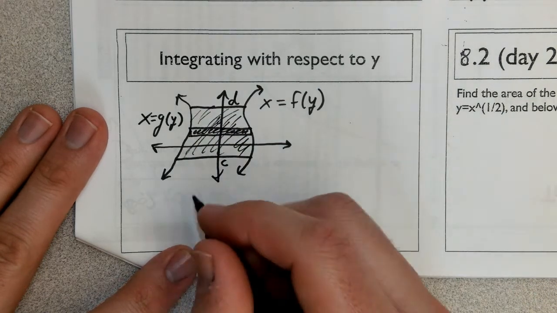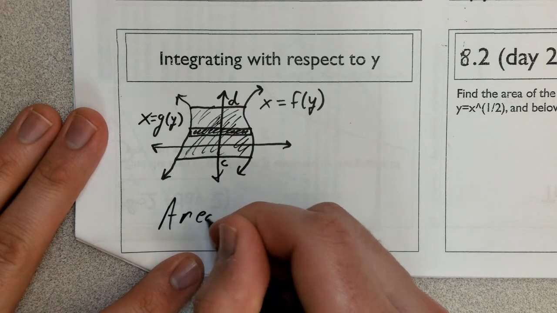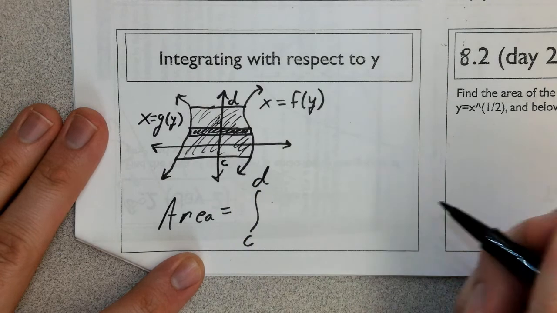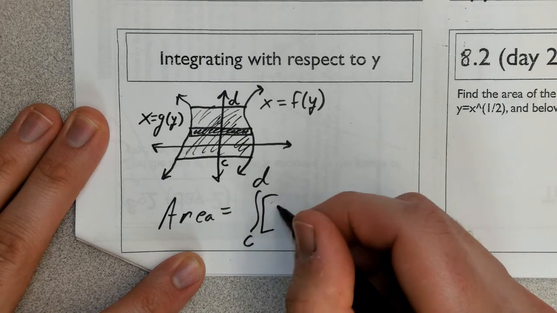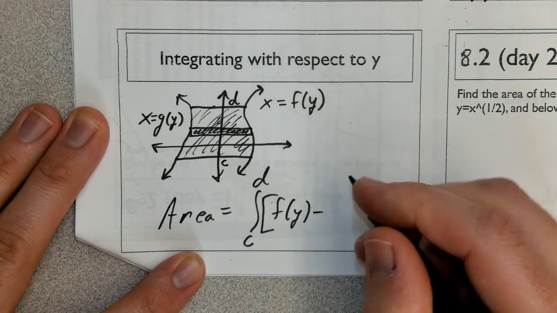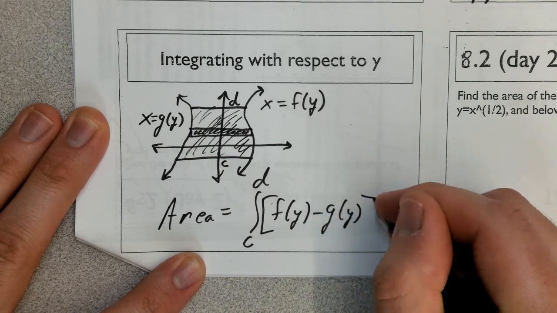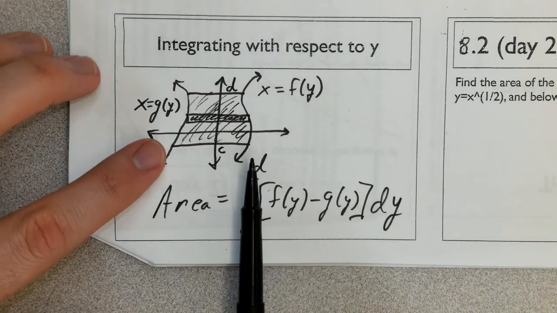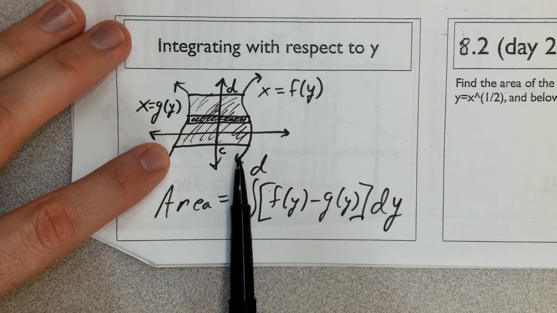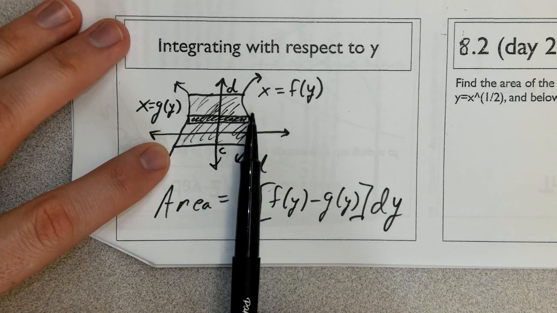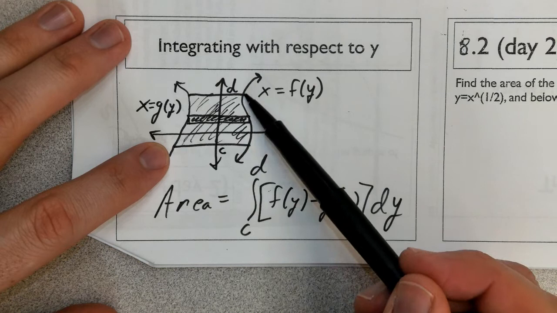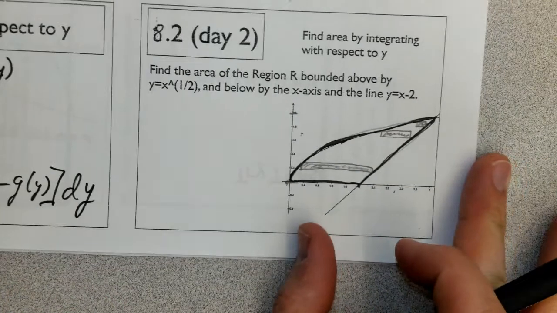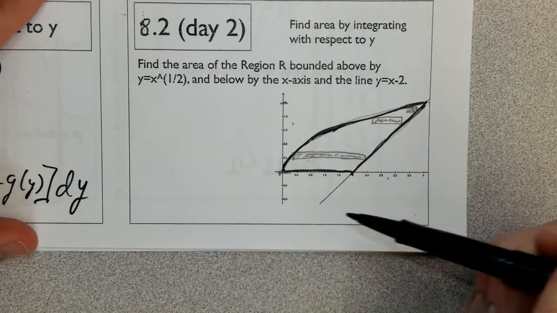Okay, the area would be given by this integral. Area is equal to the integral from bottom to top, so c to d, and then we would take the rightmost function, f of y, minus g of y, and integrate with respect to y. So very similar to if we were doing top minus bottom, except that we look for a curve always to the right of another curve, right? So we can do this in one integral.